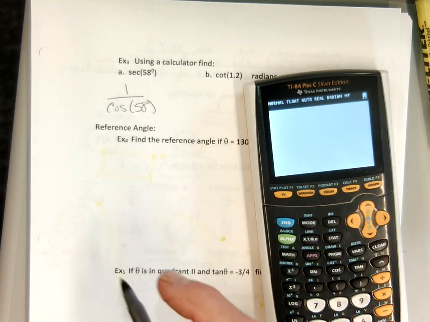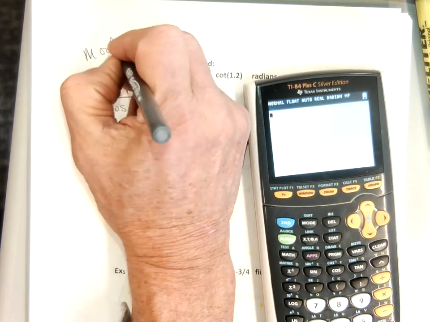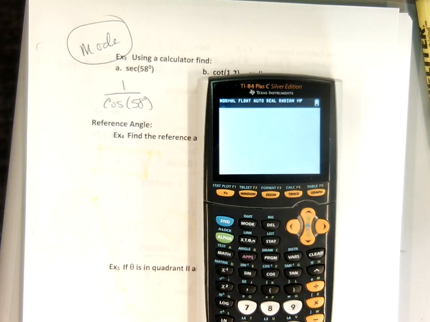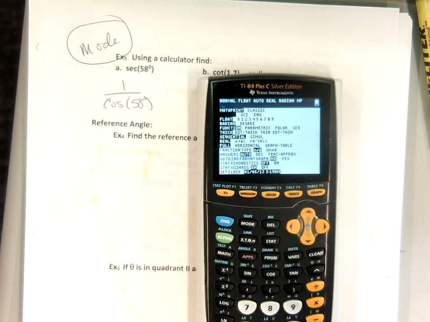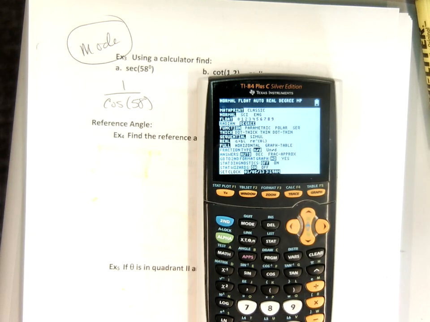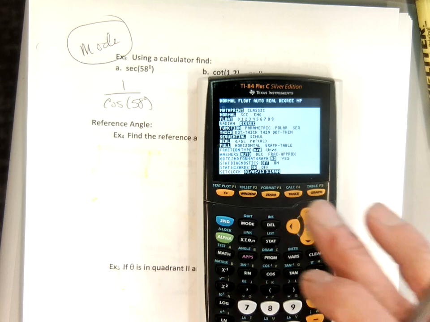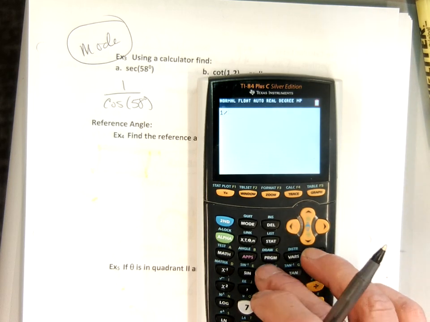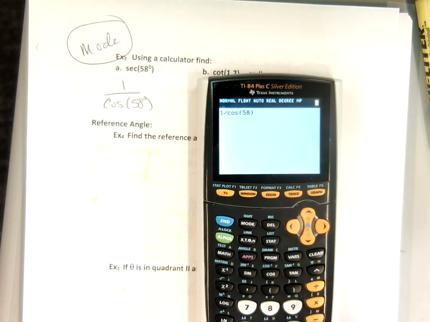Now, obviously, we're going to have to check our mode, right? Better check our mode. So I'm going to go to mode first. I'm going to put myself into degree mode, right? And then I'm just going to type in 1 divided by cosine 58. That's my answer.